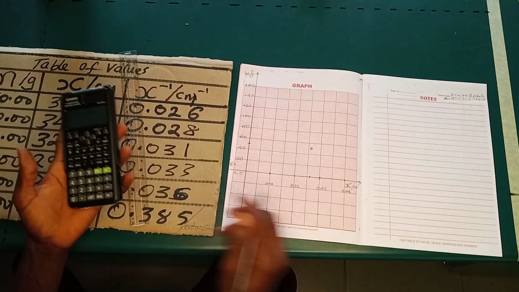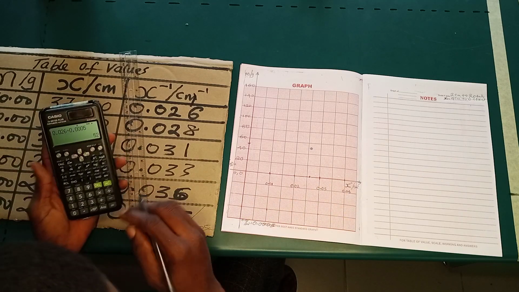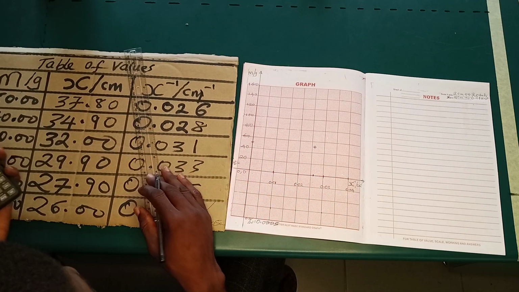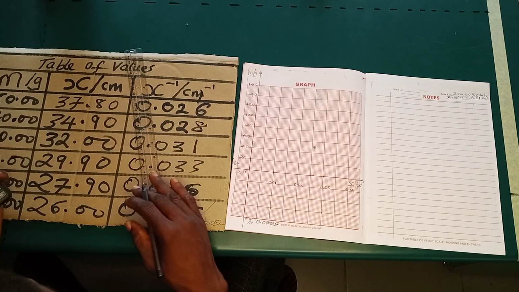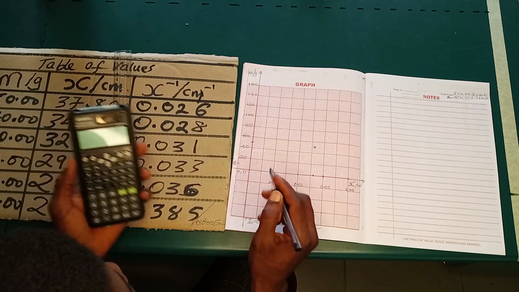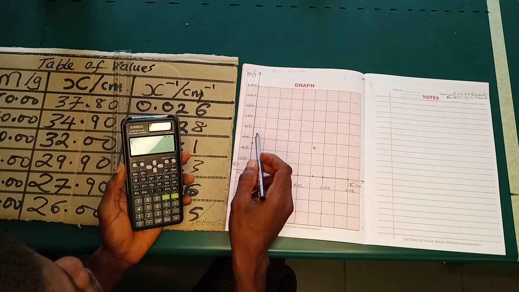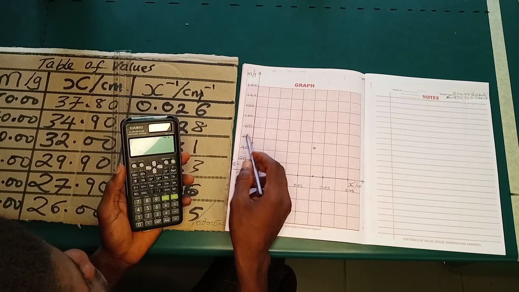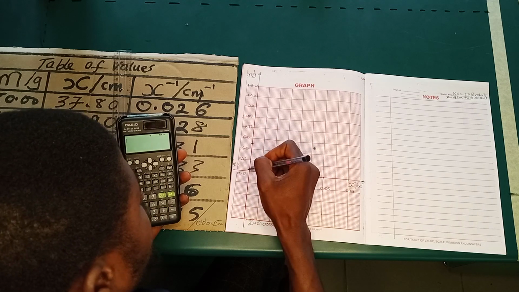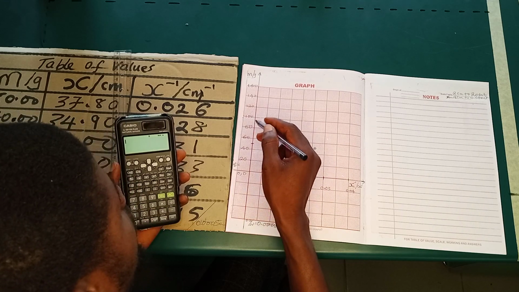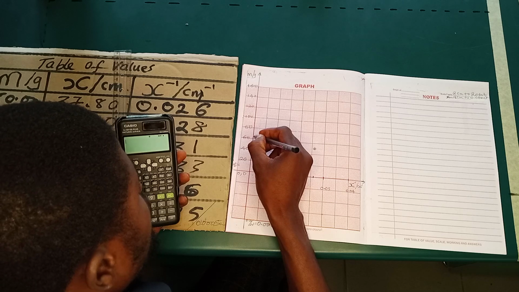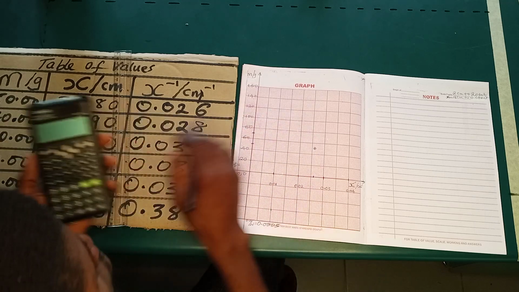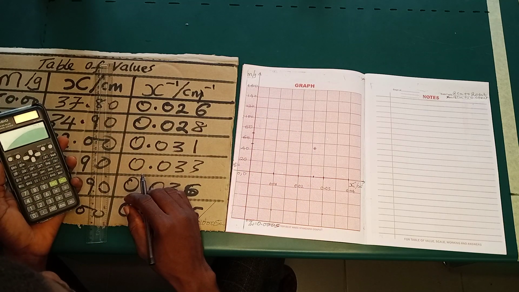So we are going to do the second one, which is when it was 70, it was 0.028. So where is 70? 70 is halfway between 80 and 60. So let's count. This is 10, 20, 30, 35 will give us 70. So this is 1, 2, 3, 4, 5. This is where 70 is. So when it was 70, it was 0.028.